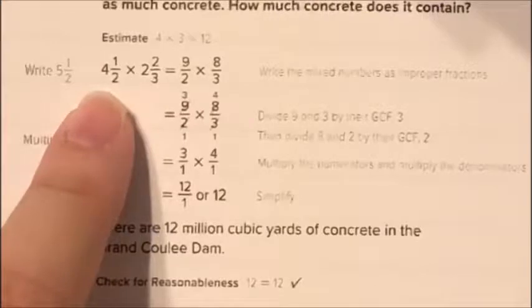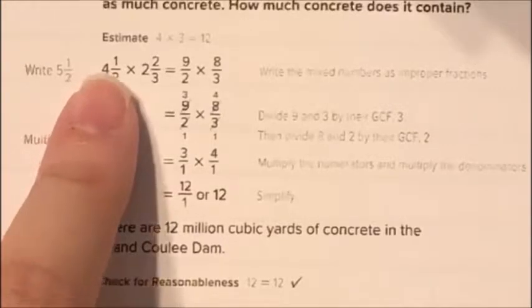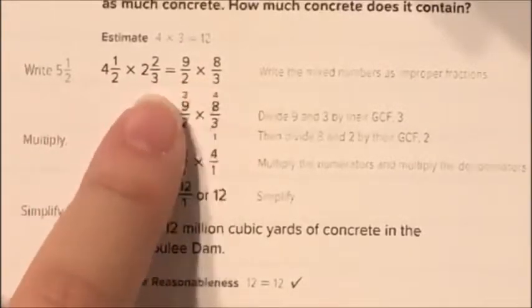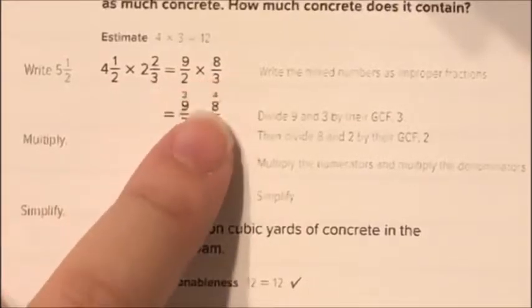Okay, 4.5, I'm going to change from a mixed number to an improper fraction. 2 times 4 is 8, plus 1 is 9, so I get 9 halves. Then 3 times 2 is 6, plus 2 is 8, so I get 8/3.